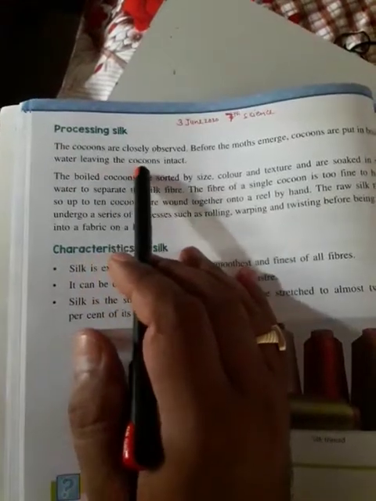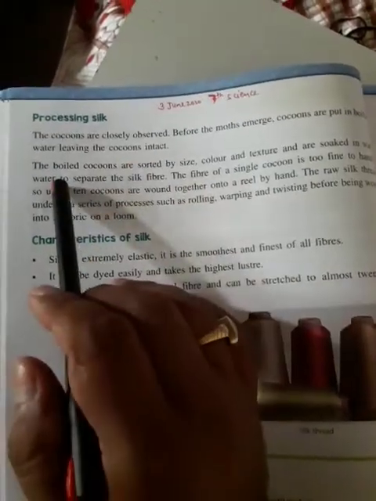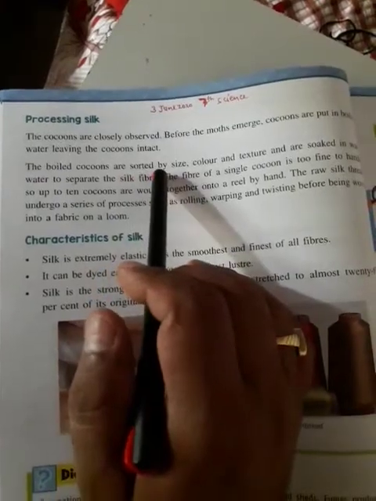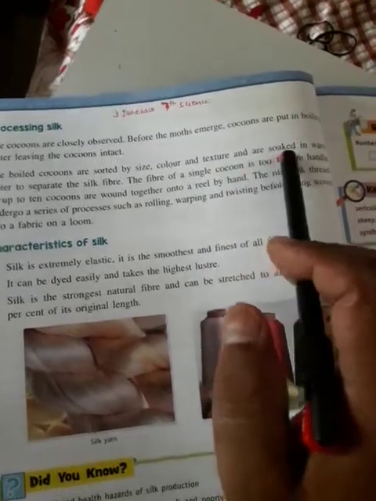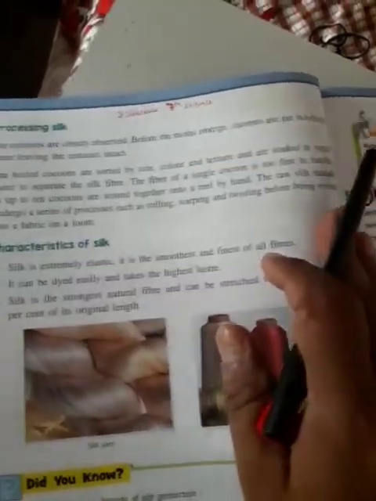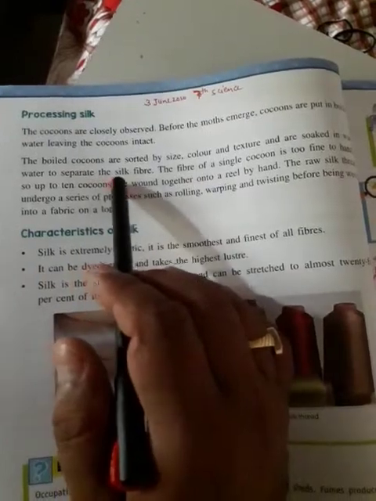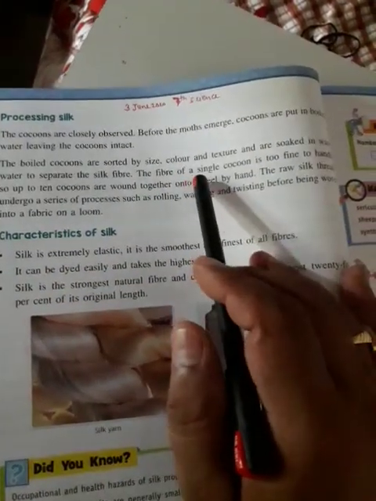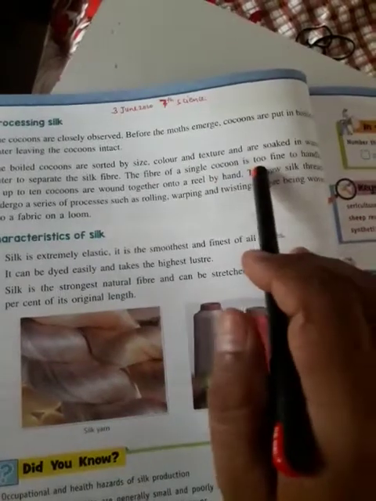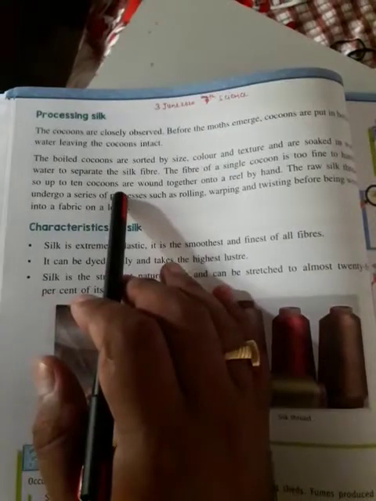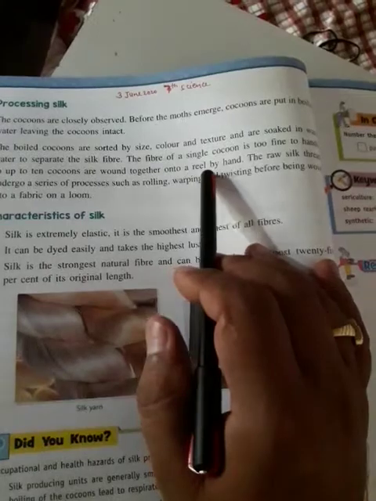Before the moth emerges, cocoons are put in boiling water, leaving the cocoons intact. The boiled cocoons are sorted by size, color, and texture and are soaked in warm water to separate the silk fiber. The fiber of a single cocoon is too fine to handle, so up to 10 cocoons are wound together onto a reel by hand.